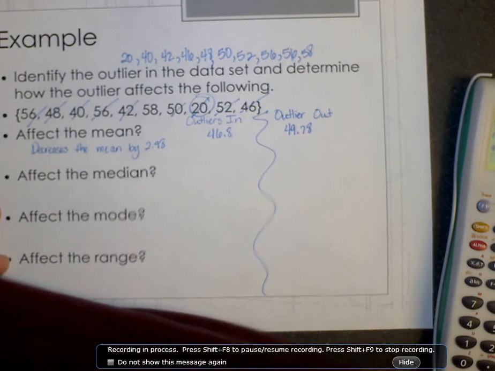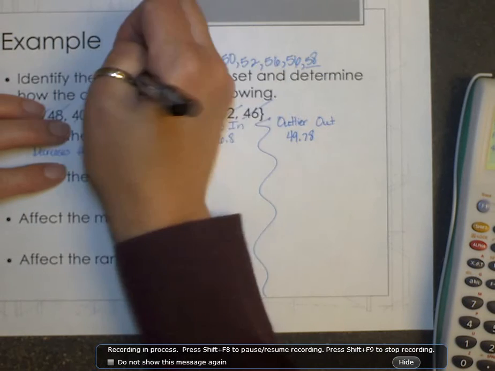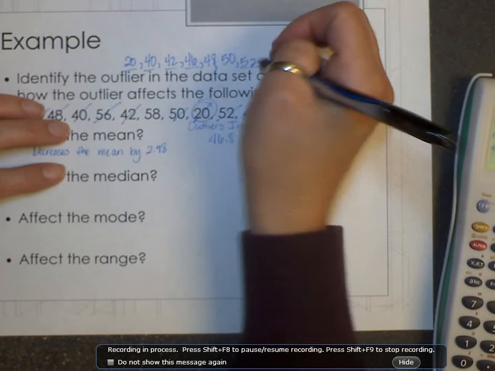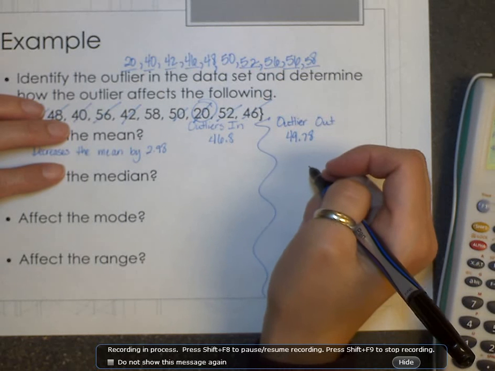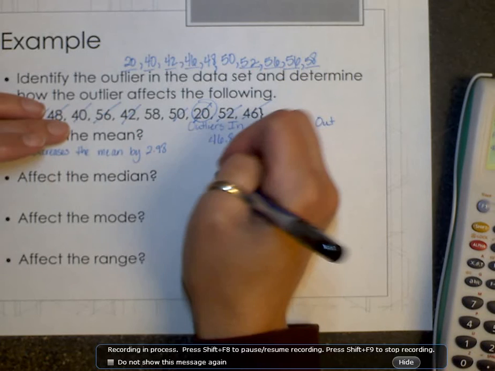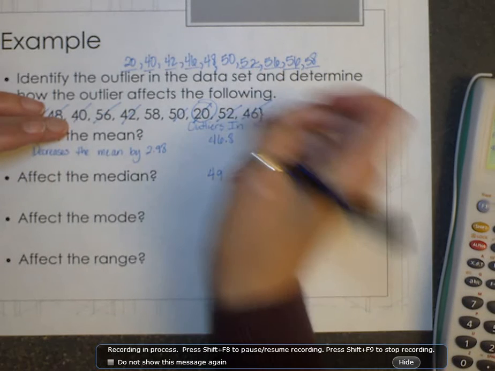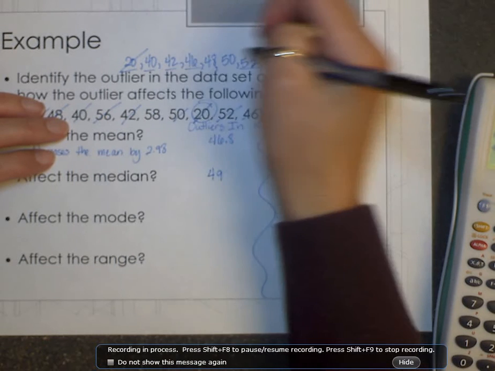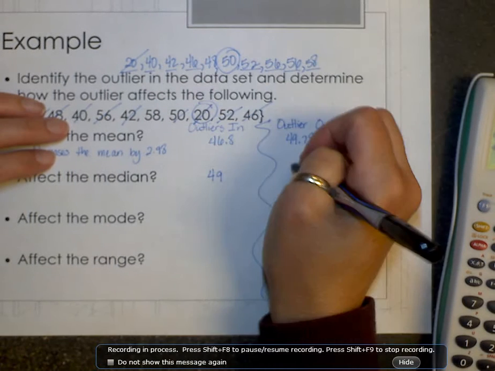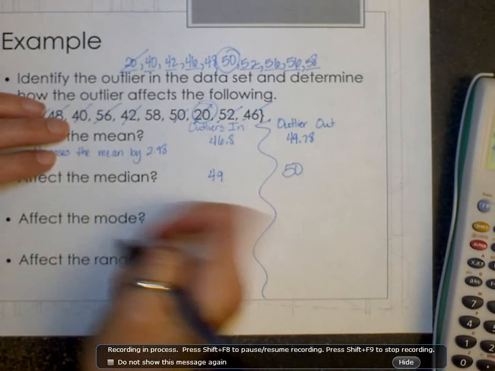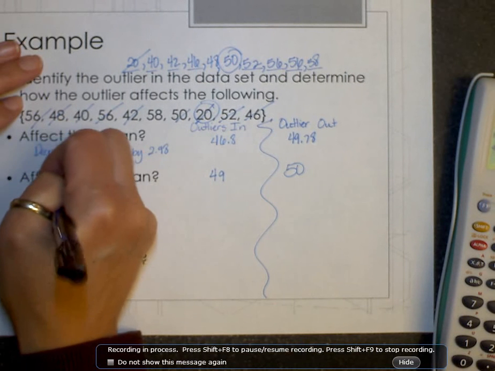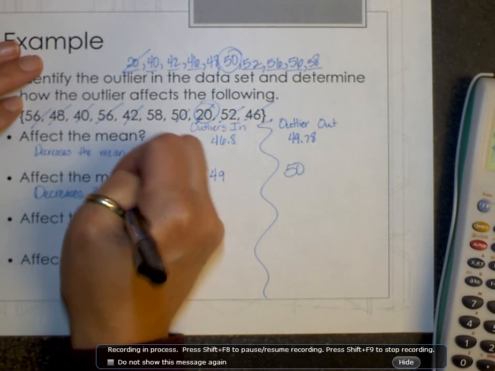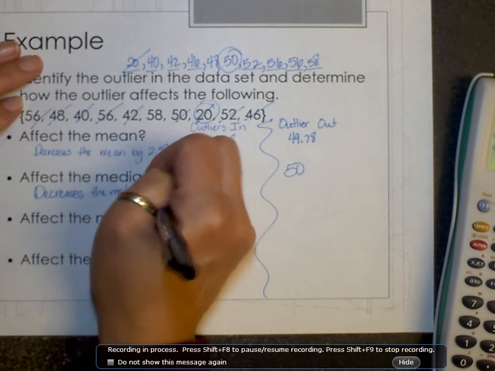All right, what's my median? Looking for the middle number once it's been rearranged. 48 and 50, together they make 98. Divided by 2 is a 49. Remove the outlier. 20 is now gone. Okay, with that, we're going to have a 50 in the middle. 49 minus 50 is negative 1, so it decreases the median by 1.